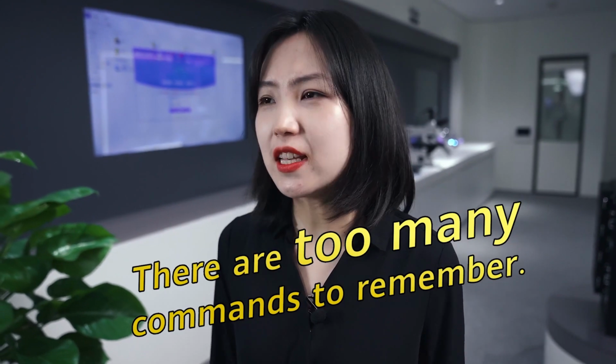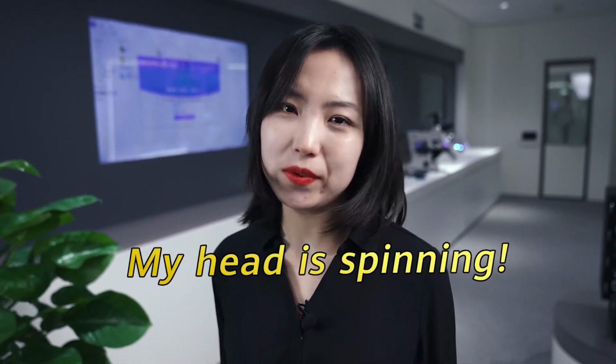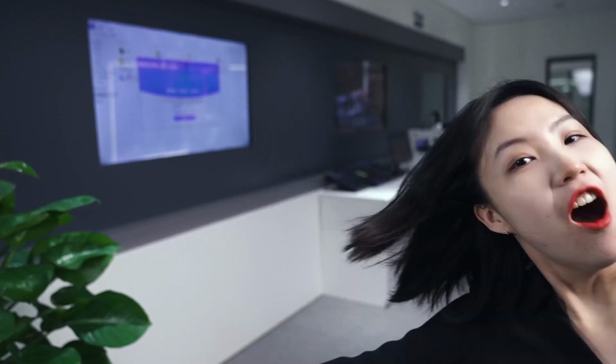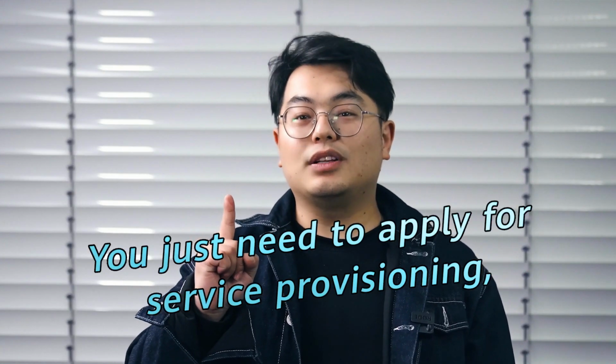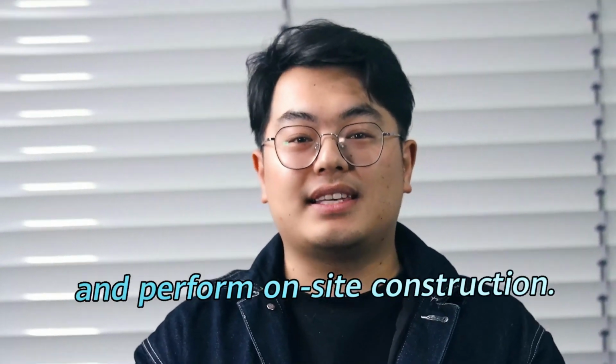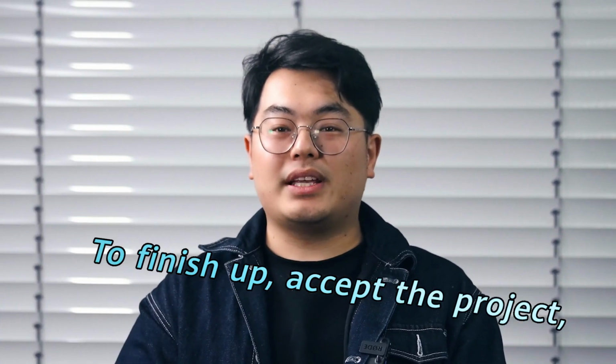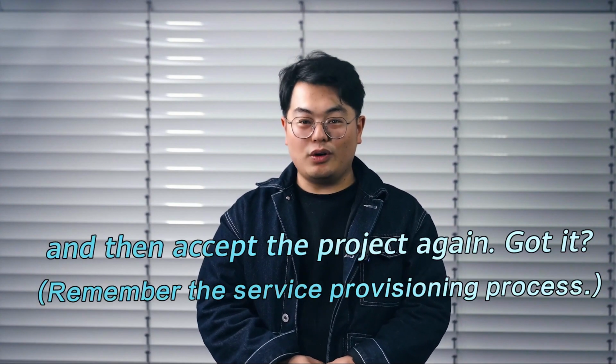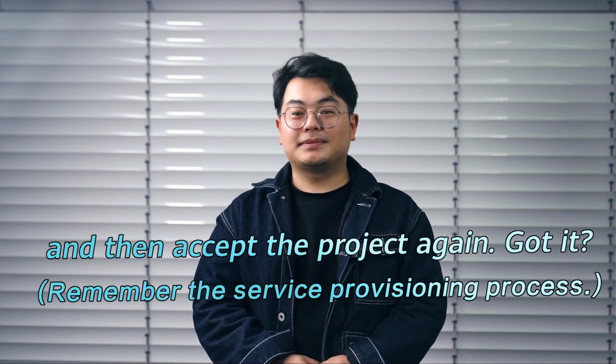Boss. There are too many commands to remember. My head is spinning. Relax, you just need to apply for service provisioning, connect requirement, and initiate project. Then plan lines, configure data, and perform on-site construction. Finish up, accept the project, make modifications accordingly, and then accept the project again. Got it? Hold on a sec.